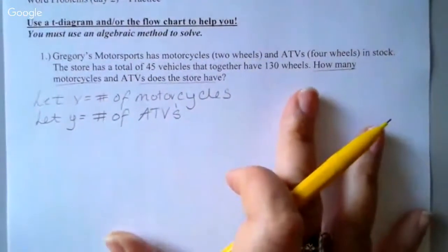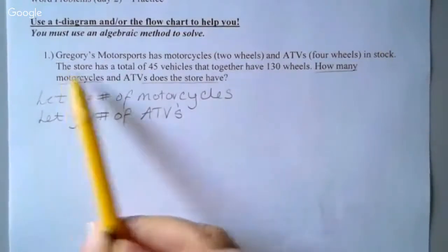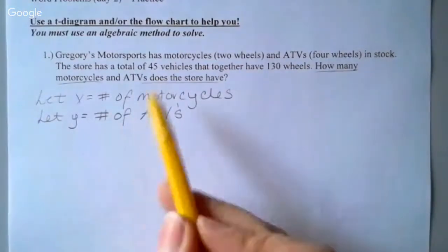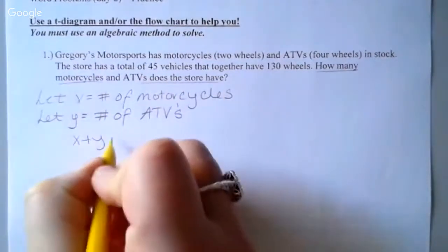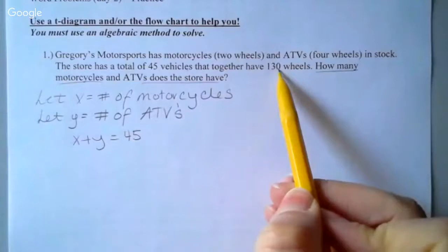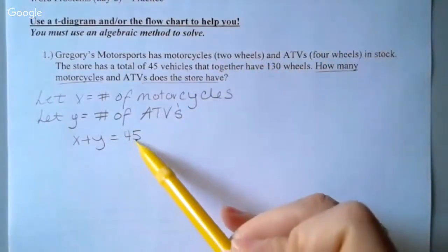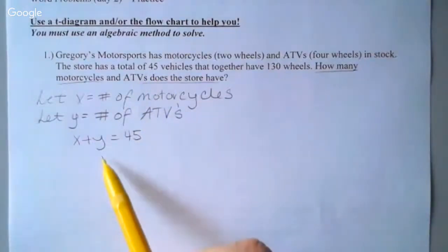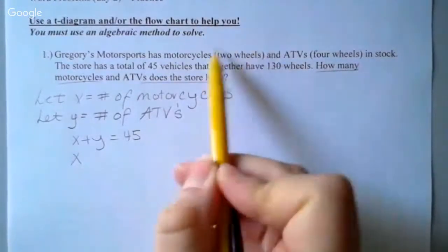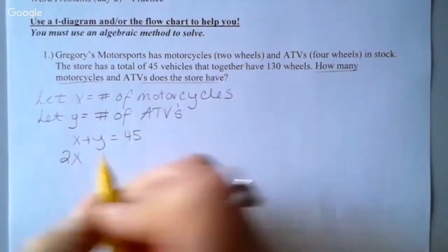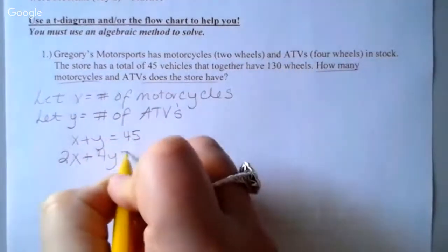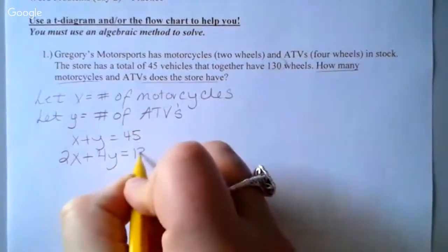Okay, so then we're going to go into the problem and start using the facts that we know. It says the store has a total of 45 vehicles. So that means between motorcycles and ATVs, we should have a total of 45. So that should be X plus Y equals 45. Our next fact is that they together have 130 wheels. So this is an example of one equation being the total number of items and the other equation bringing in the value. So if we start with motorcycles, we know that a motorcycle has 2 wheels. So we need to have 2X plus, for ATVs, they have 4 wheels, so that'd be plus 4Y. And that's going to add up to 130 wheels.